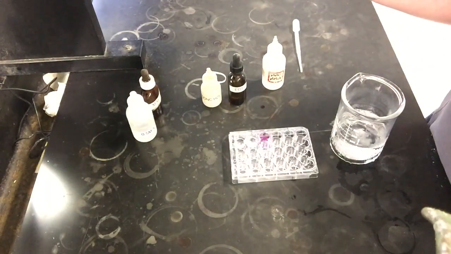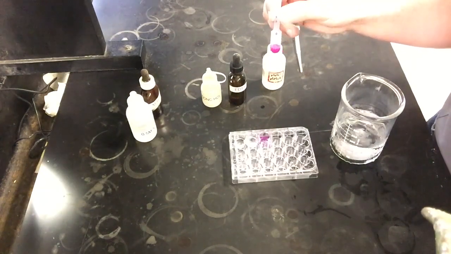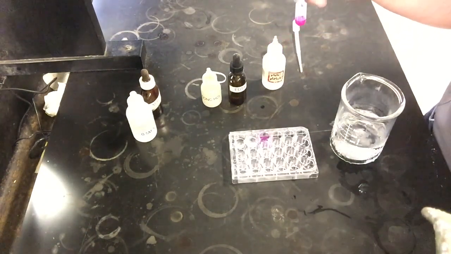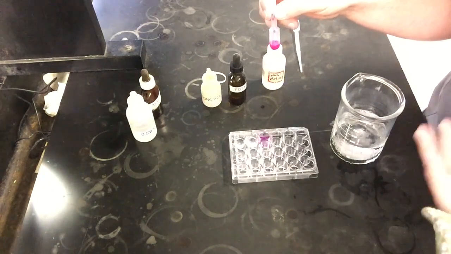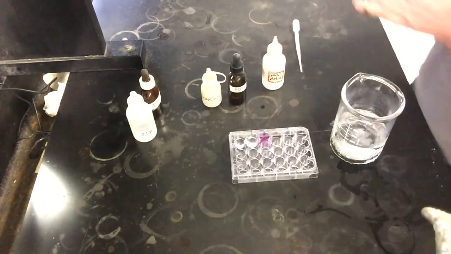But here, if I have this solution, now what I'm going to do is take this and put it in the hot water bath. And I'm going to see how this color changes. So we have this nice pink color right now. We're going to see, does it get darker purple, which would mean a more intense hydroxide concentration, or does it get lighter in color as we heat it up?